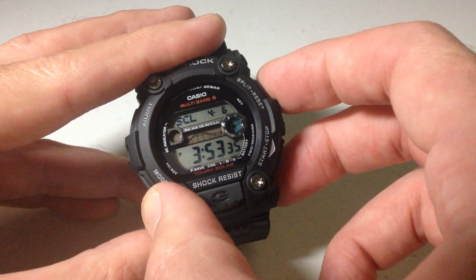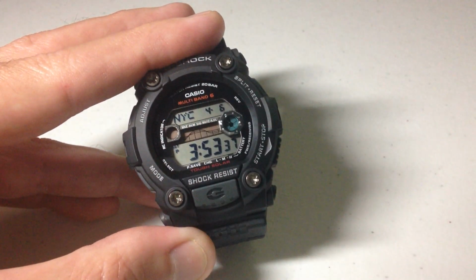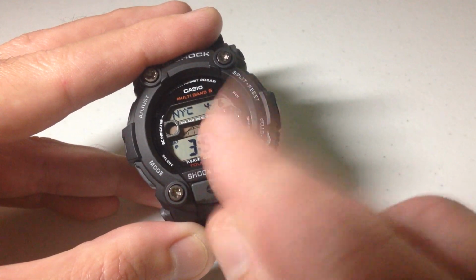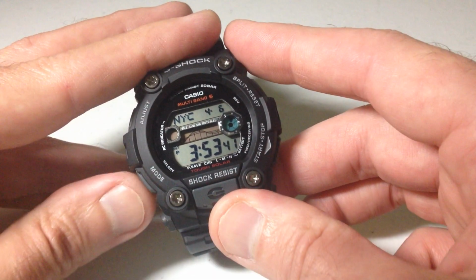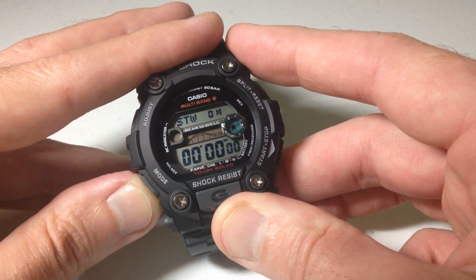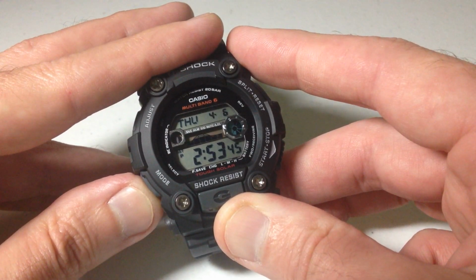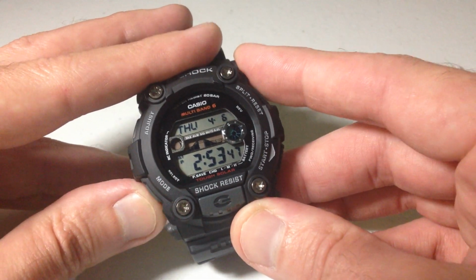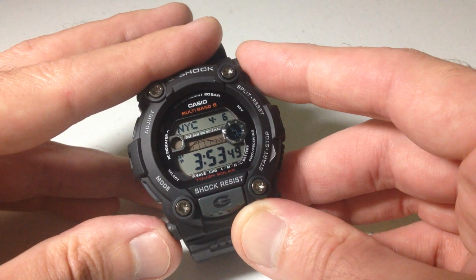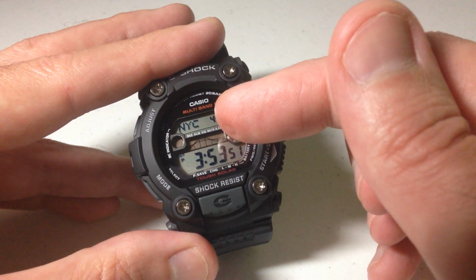If you're in any world time mode, for example, New York City, if I want to just leave it there, if I get out of the world time mode, it will remember the last world time mode that I was in. And that's kind of nice because you don't have to go back in there and go back to your city code. It remembers that I was in New York City.